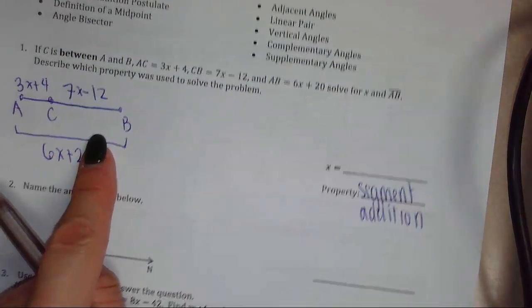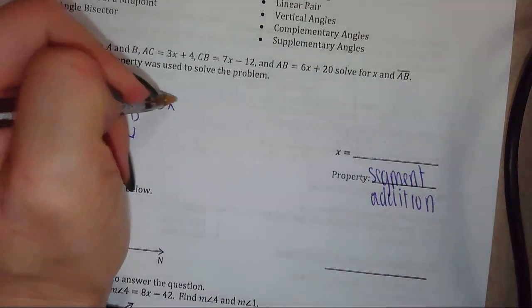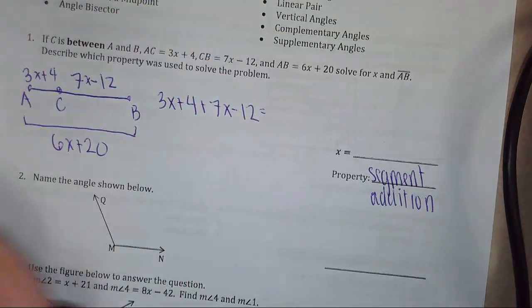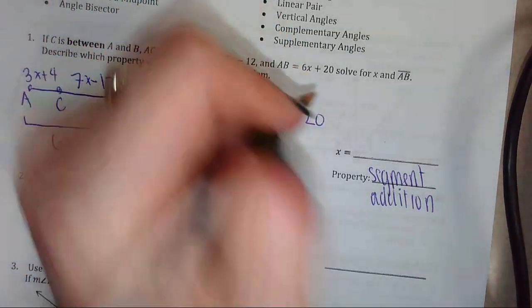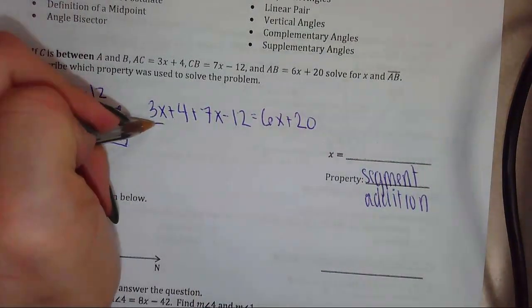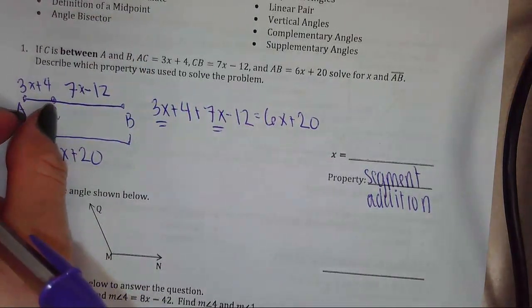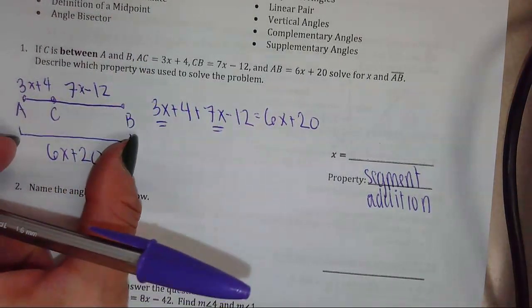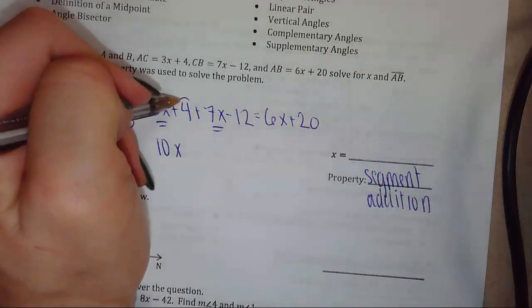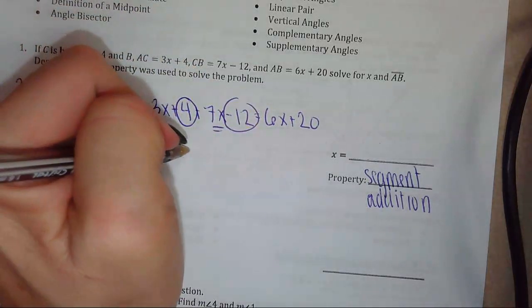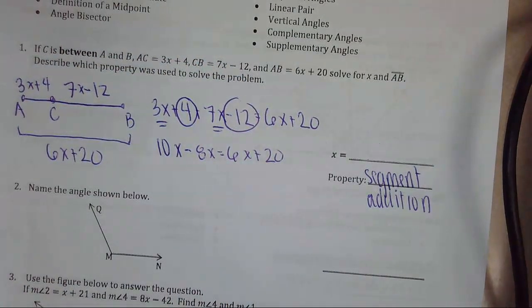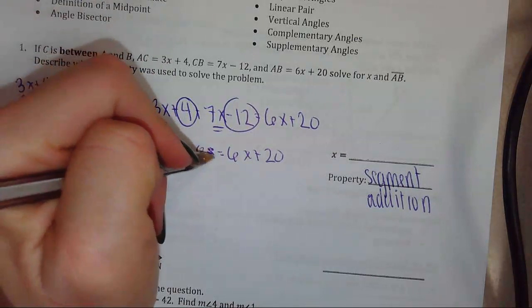And I'm going to go ahead and set up the problem. So 3x plus 4 plus 7x minus 12 equals 6x plus 20. Okay, so we want to combine like terms. Basically, I'm taking this portion and this portion, adding them together and setting it equal to the entire portion. So I will get 10x, and then I will add these two together, minus 8, equals 6x plus 20. All right, not 8x, just 8.